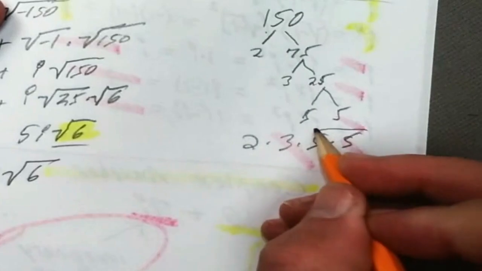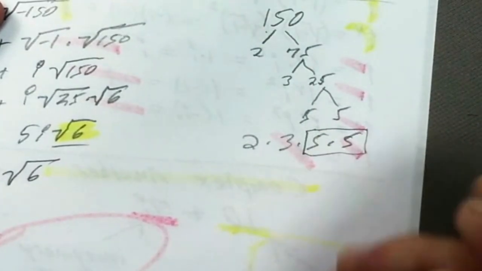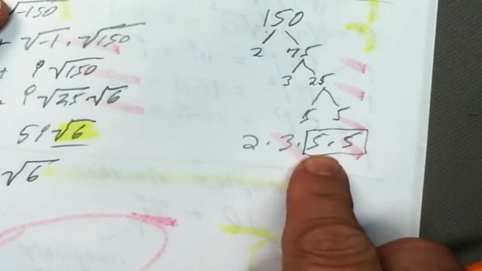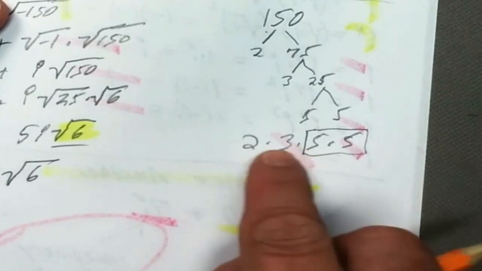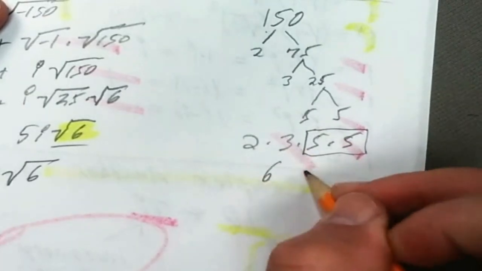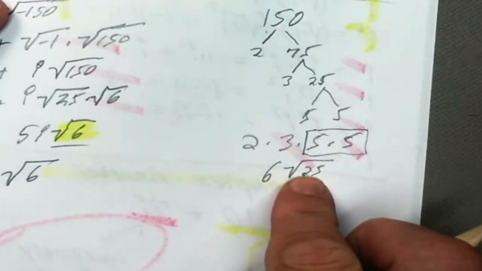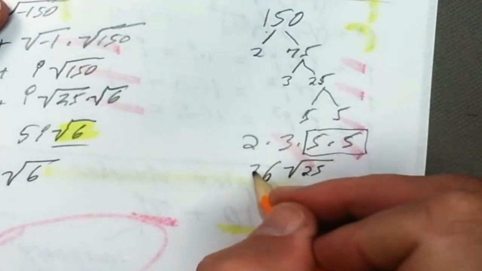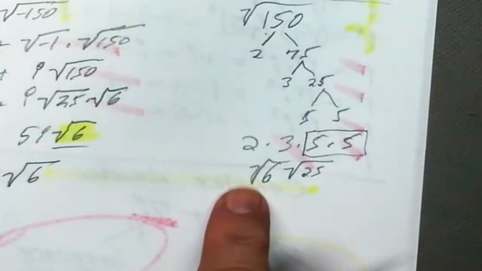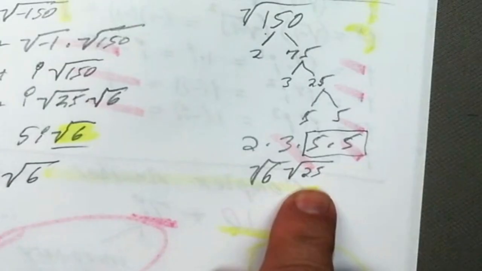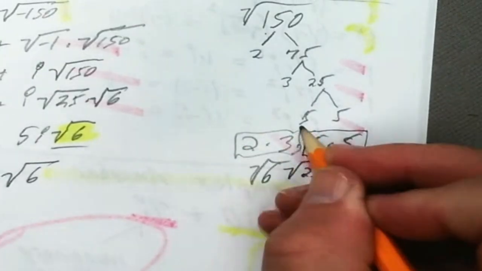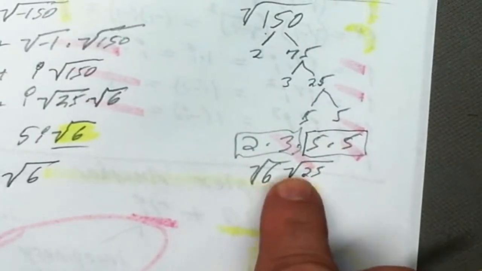So you've got a 2, a 3, a 5, and a 5. Well, since there's 2 of these together, that's the square root we're looking for. And these, there's only 1, 2, and 1, 3, so we just put those together. Square root of 6 times the square root of 25, because this was the square root to start with. These are not the same, so they're going to stay underneath there.